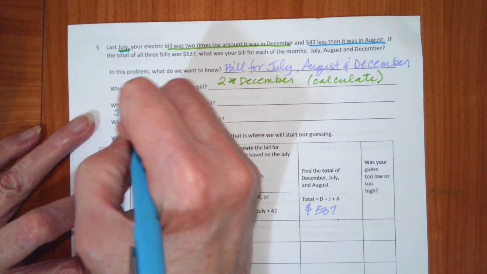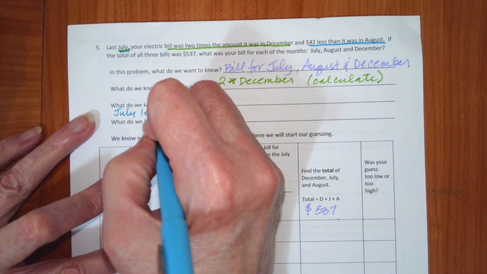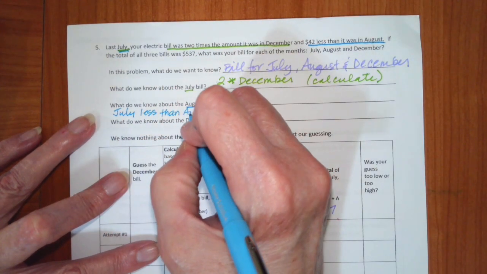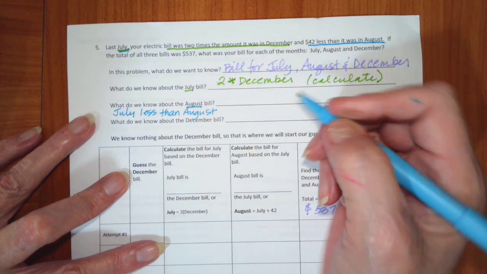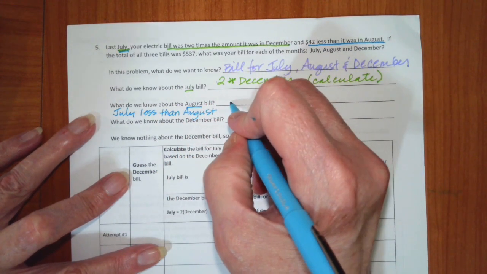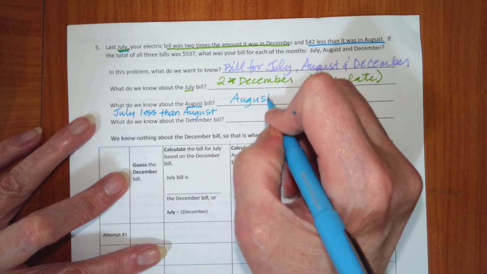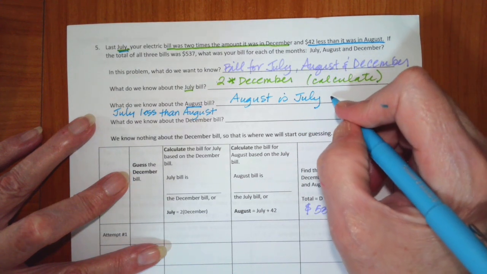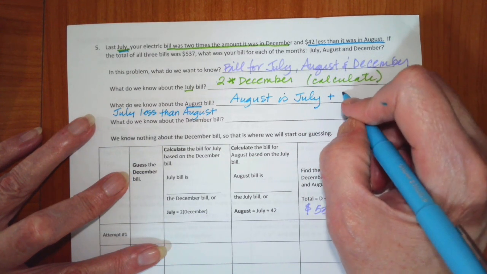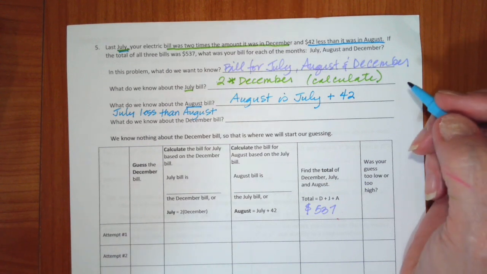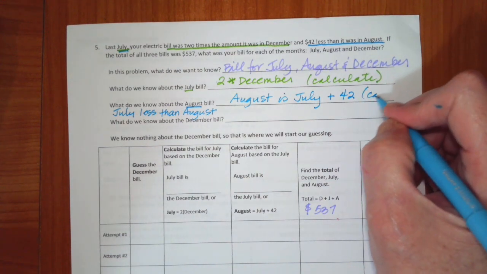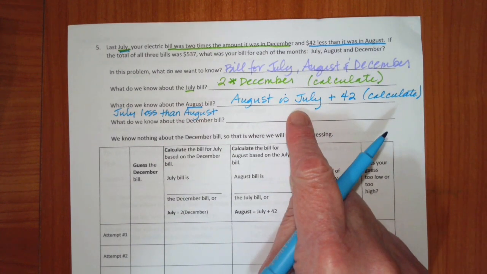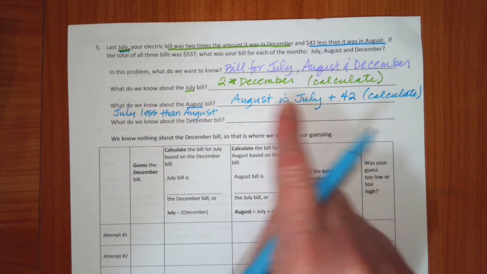So if July is less than August, then the August is July plus 42. So this is another one we're going to calculate. If I know July, then I can find August.